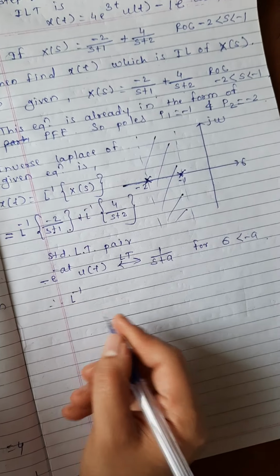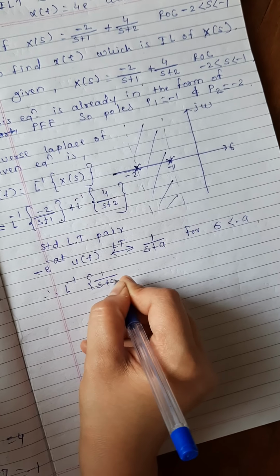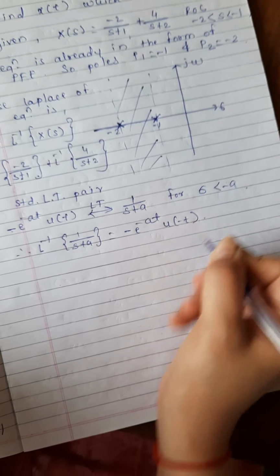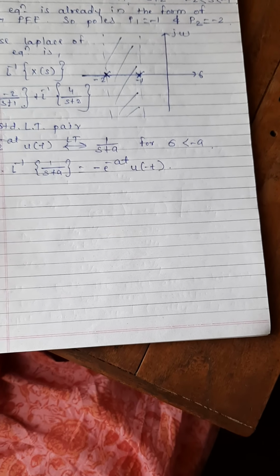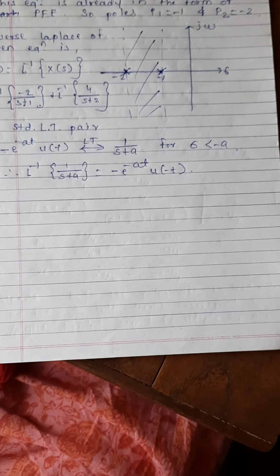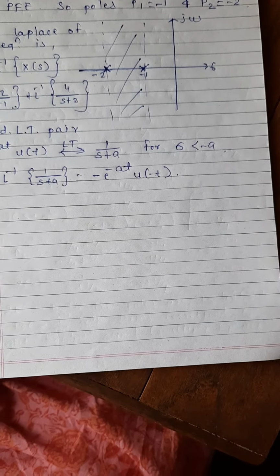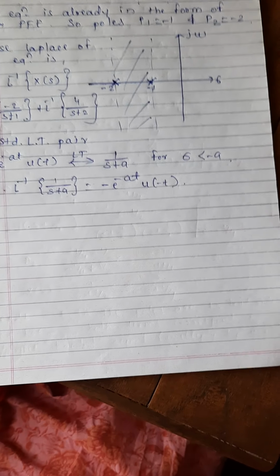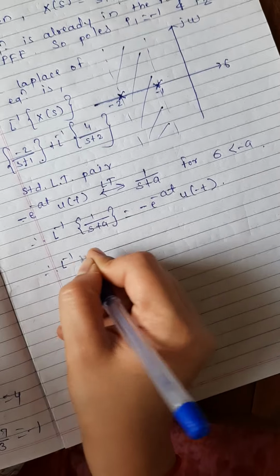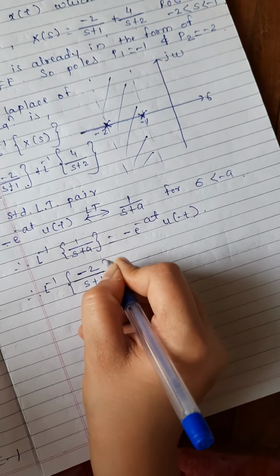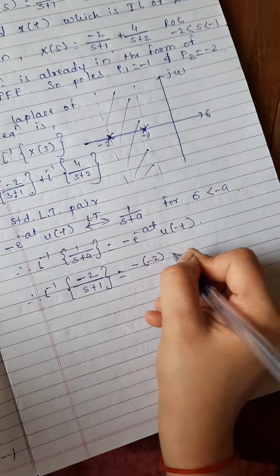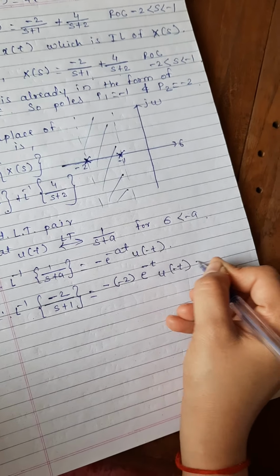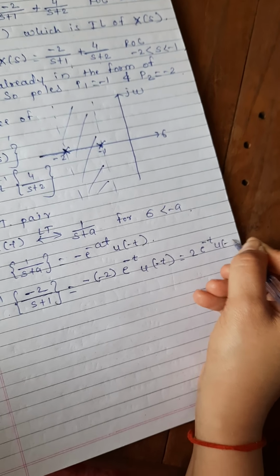So we can write Laplace inverse of 1/(s + a) is -e^(-at)u(-t). So the Laplace inverse of -2/(s + 1) is -(-2)e^(-t)u(-t), so we can write it as 2e^(-t)u(-t).